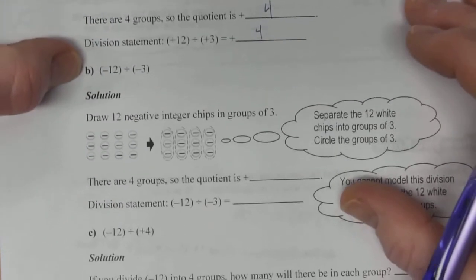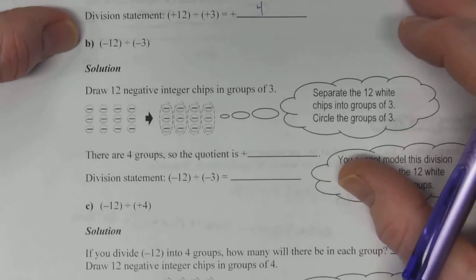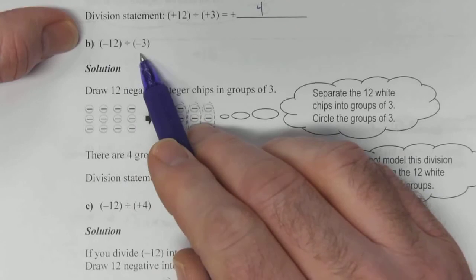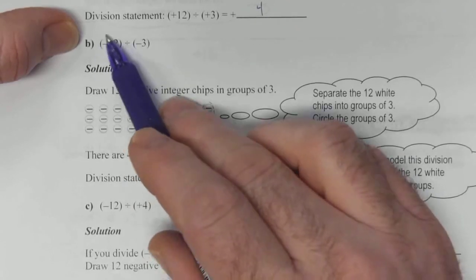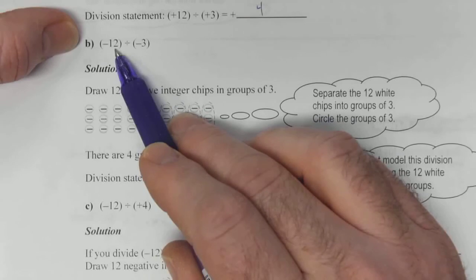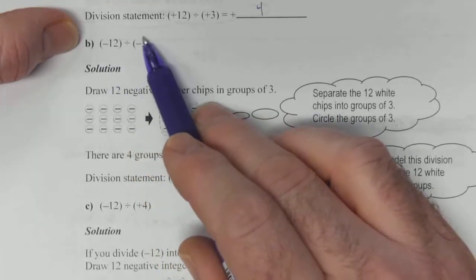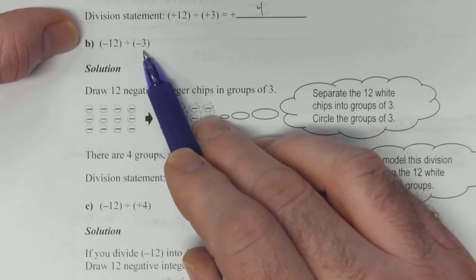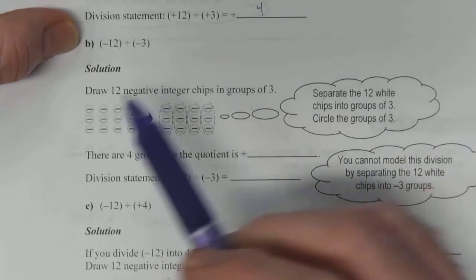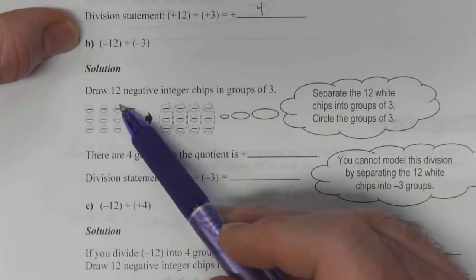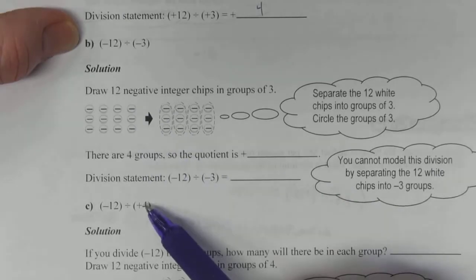So let's take a look at another example here. Example B. This time we've got negative 12 divided by negative 3. So again, we're going to draw the first number. We're going to draw that many negative chips, and we're going to divide them into groups of 3. So we've got 12 here. There's 3 in this group, 3 in this group, 3 in this group, 3 in this group.